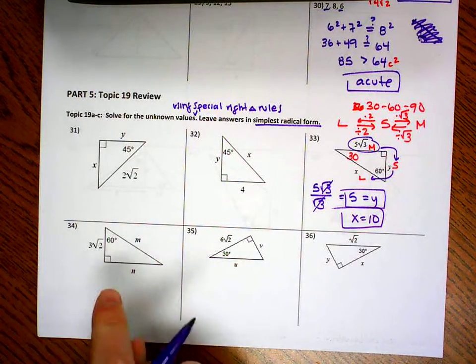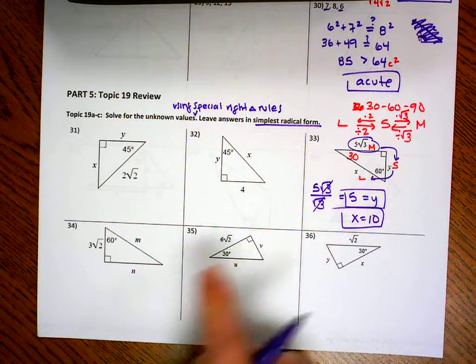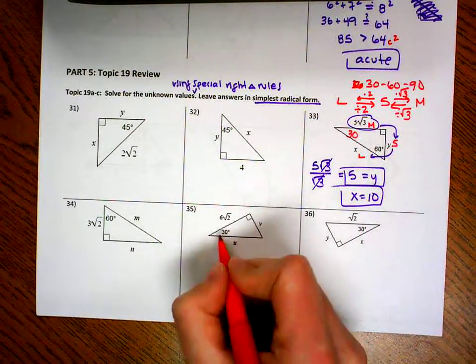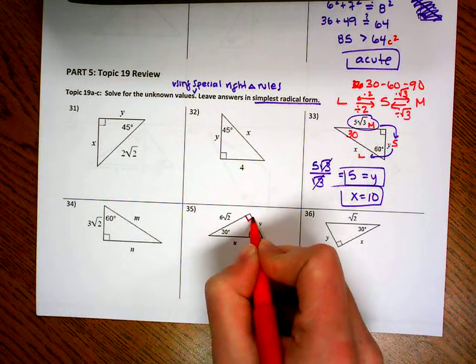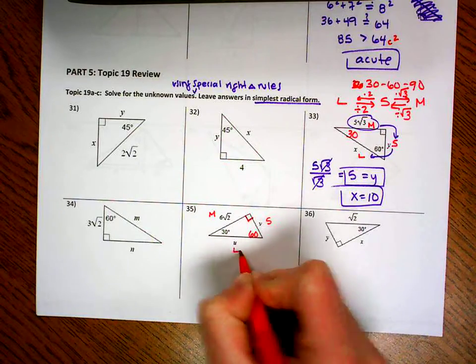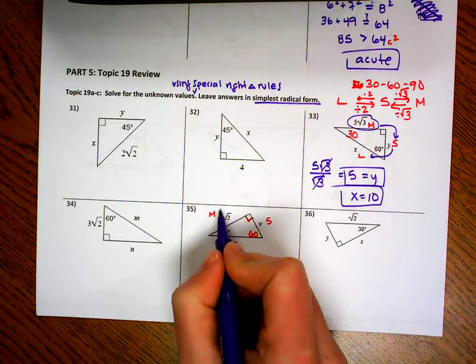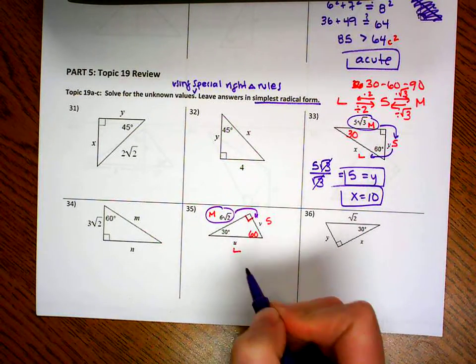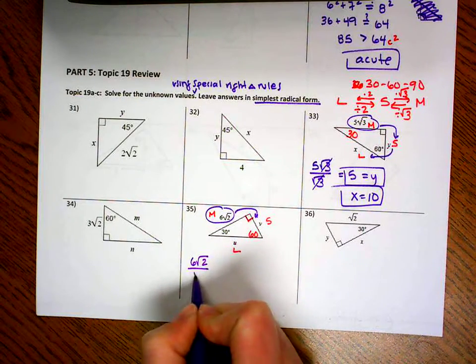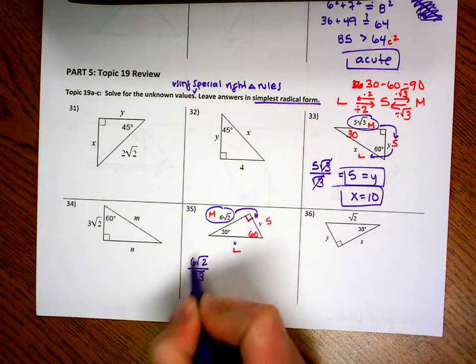Well, let's do another one. Let's do 35. That's the trickier one. So here's my 30, my 60, my 90. So this is my short side. This is my medium side. This is my long side. Again, I have my medium side, so the first thing I have to do is go to my short side by dividing by root 3. Okay. Well, this is kind of nasty.